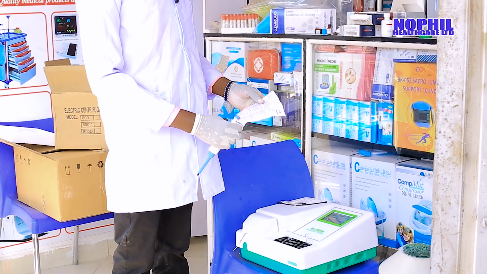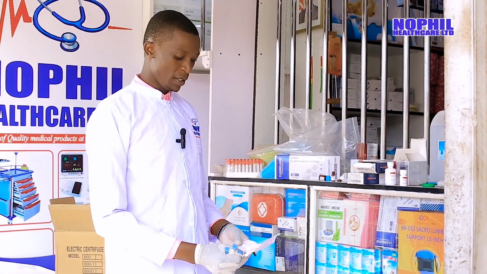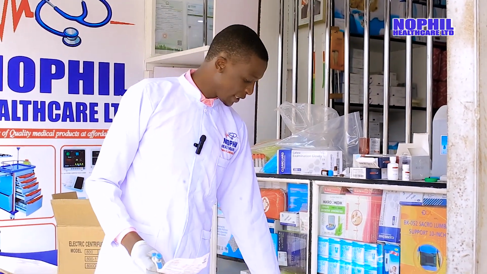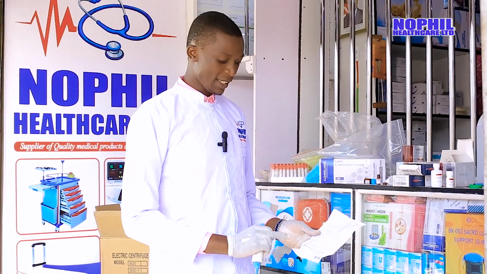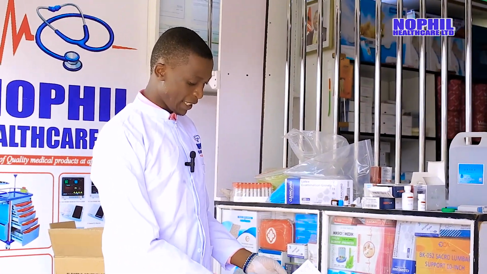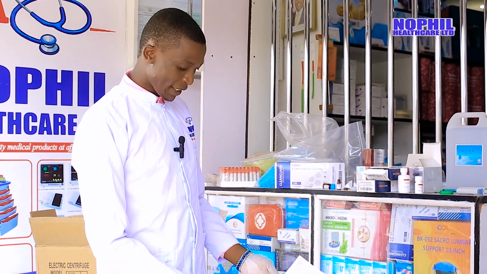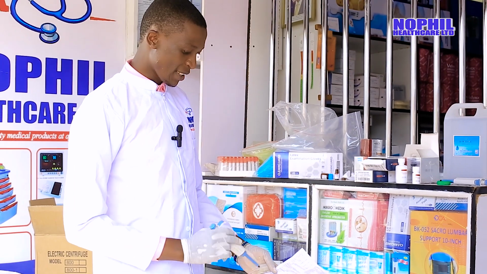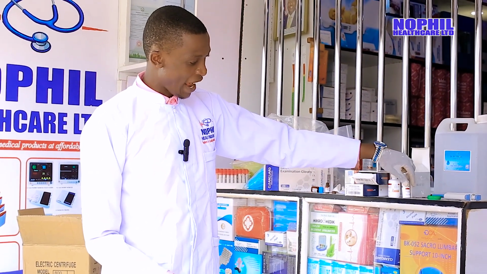Having programmed the test for SGOT, now we want to perform the test, because the machine already has the program for SGOT. In this case, the procedure is well indicated here. You just add working reagent of 1000 micro. SGOT has 2 reagents, reagent 1 and reagent 2.